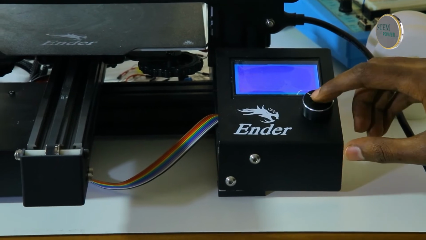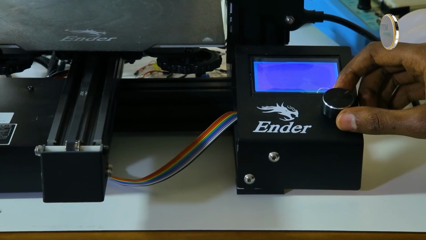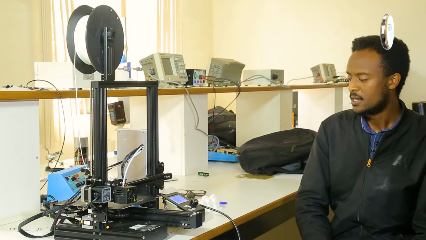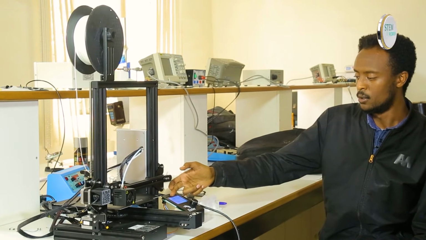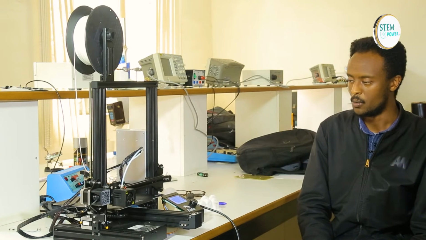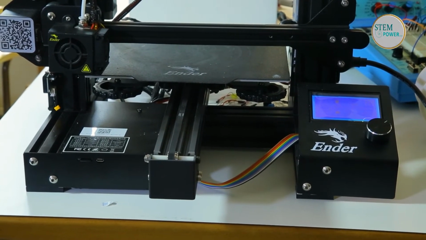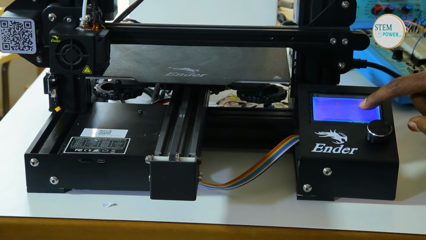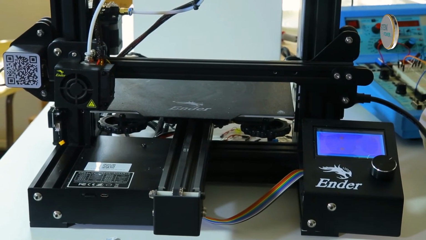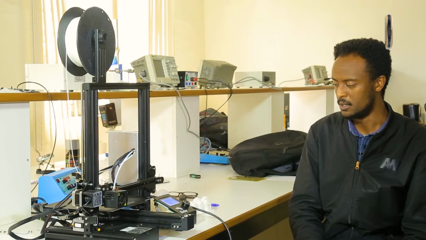Now it says print from TF, that means print from the SD card. I can choose any file that I want to print. Now if I hit this one, since I already set the temperature of both the nozzle and the bed, it will start working in a while. Now you can see that both the nozzle and bed temperatures are increasing to the set temperatures. Once the nozzle temperature reaches 200 and the bed temperature reaches 60, the printing procedure will begin.